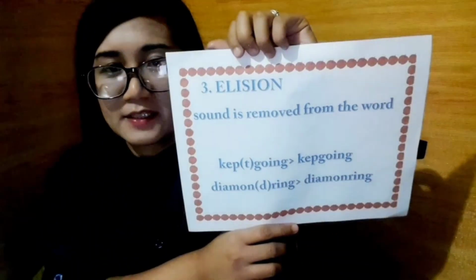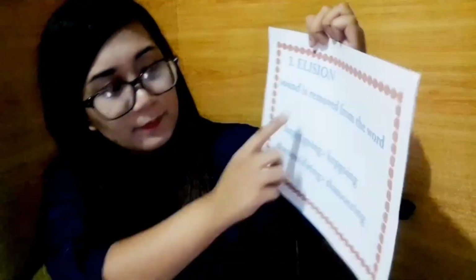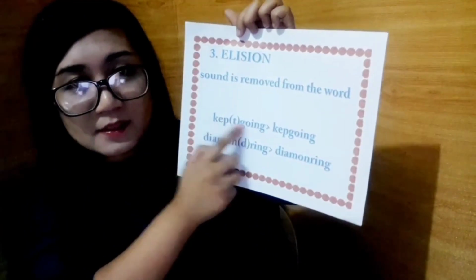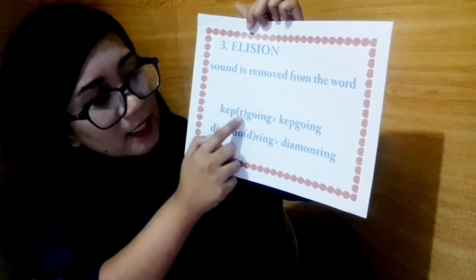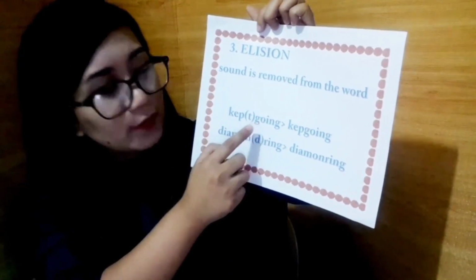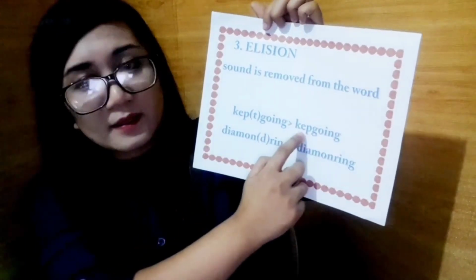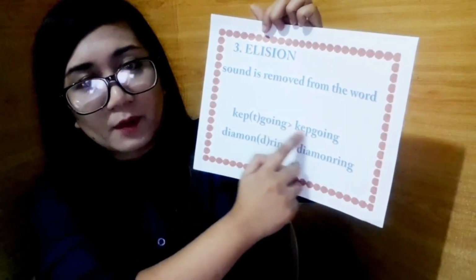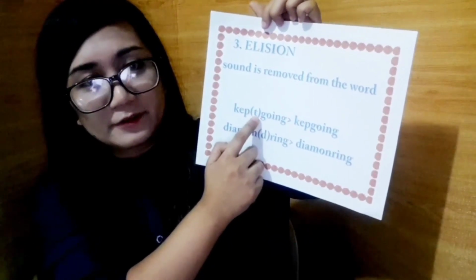After that, we have elision. So here, this sound is removed from the word. For example, kept going. If you notice, T is in between consonant P and consonant G, so we could omit the T sound. Now let's try to read. Kept going. We didn't pronounce the T sound.